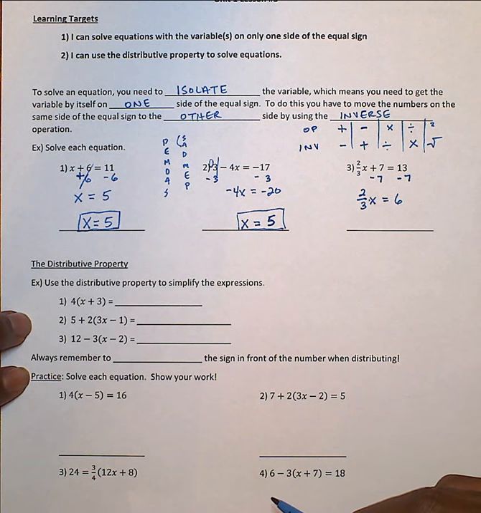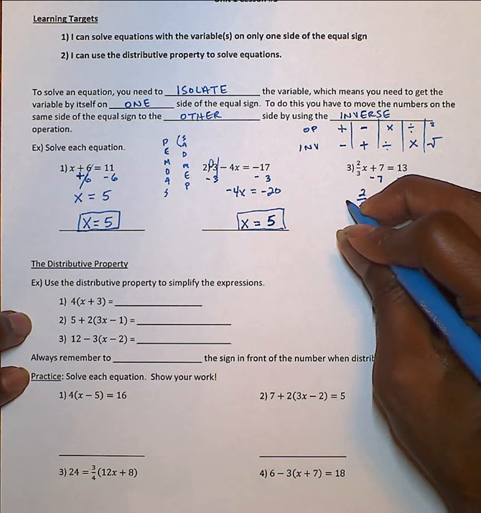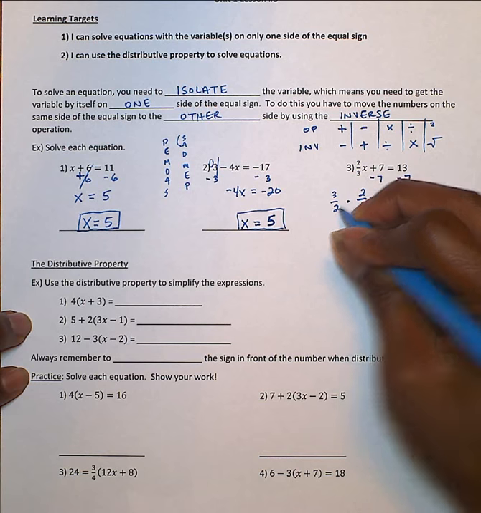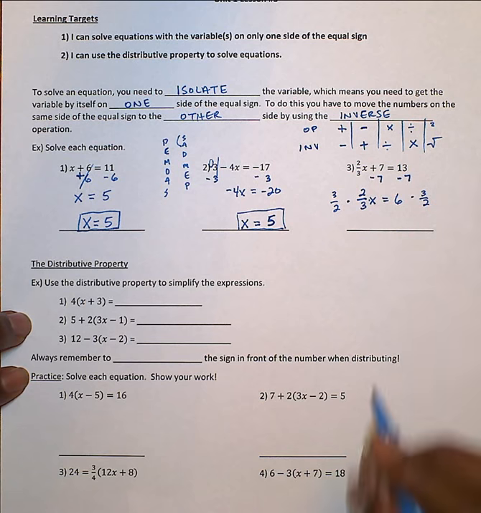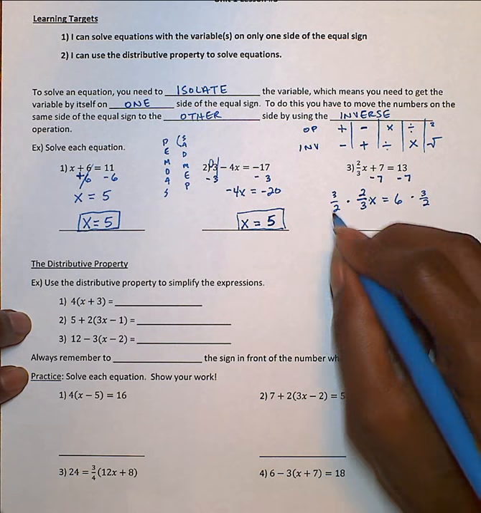When we divide by a fraction, that means we're multiplying by its reciprocal. So what I'm going to do is multiply both sides by 3/2. Okay, and I'll show you why we do this. This will take a little bit longer, but hopefully it'll give you a good reasoning for why we do this if you didn't have it.